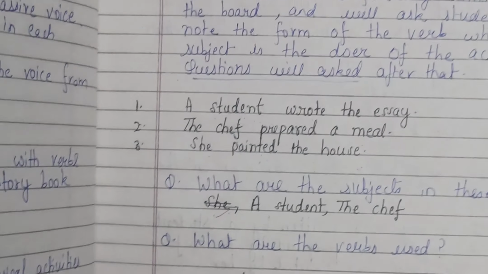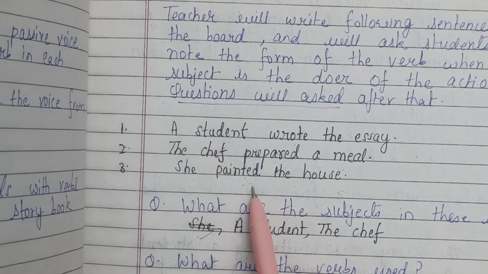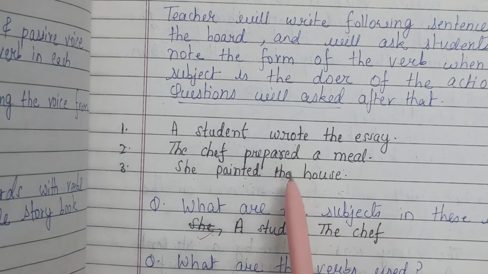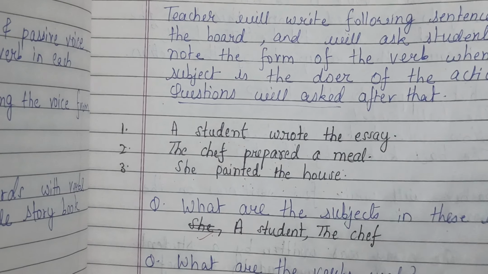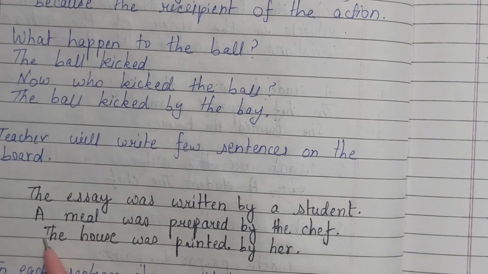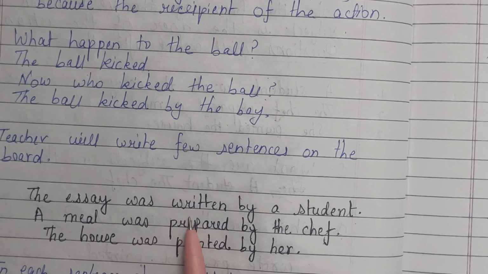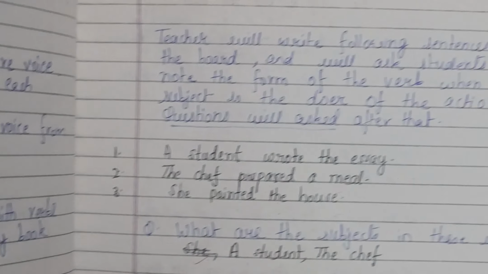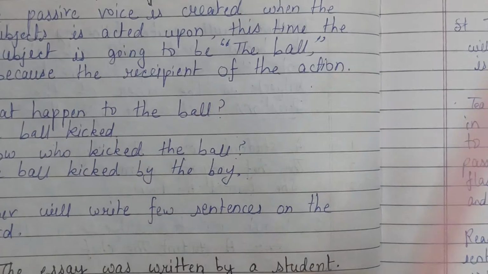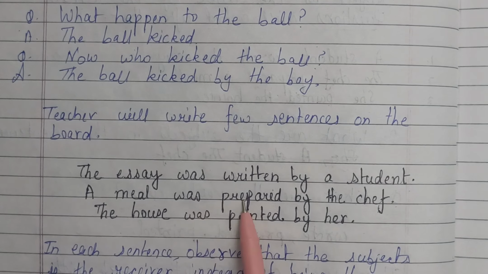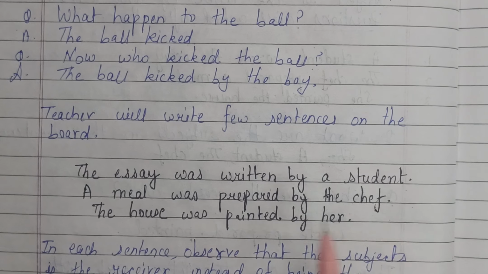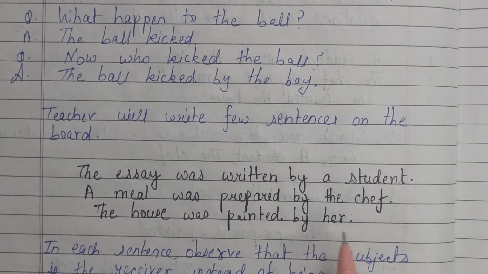So you have used these sentences for the active voice. Now you don't erase these sentences from the board. So you can write all these sentences in front of those sentences, because we are using these active voice and then converting into passive voice. So the essay was written by a student. A meal was prepared by the chef. The house was painted by her.